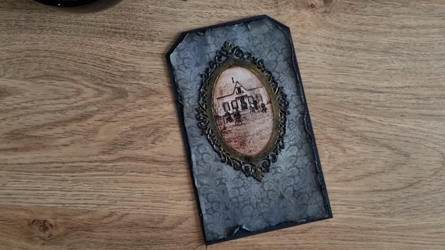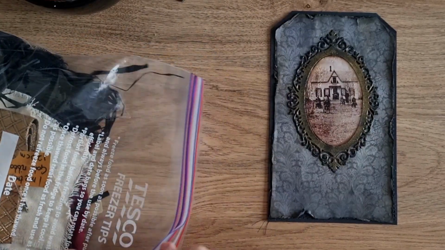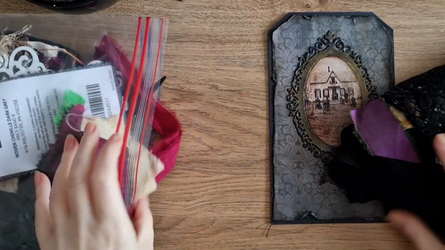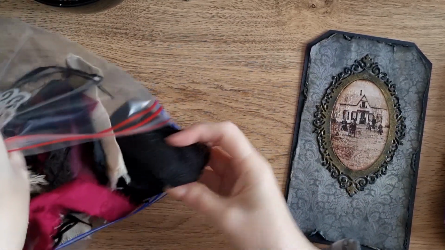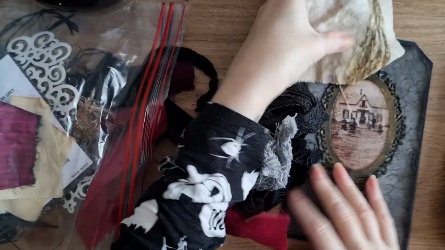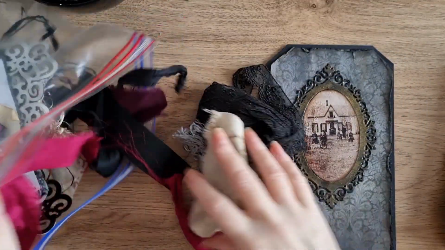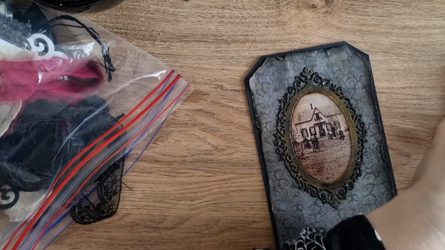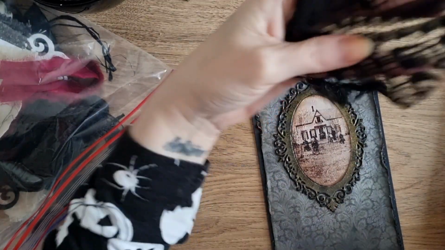And whilst that's drying, oh my gosh, I am so sorry. I am going to be getting some fabrics to put a tab and stitch a tab on top of this whilst we are waiting for that to really adhere to each other. So I think I just want some like lace.